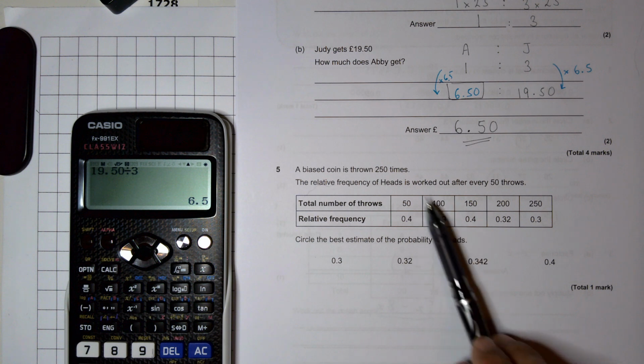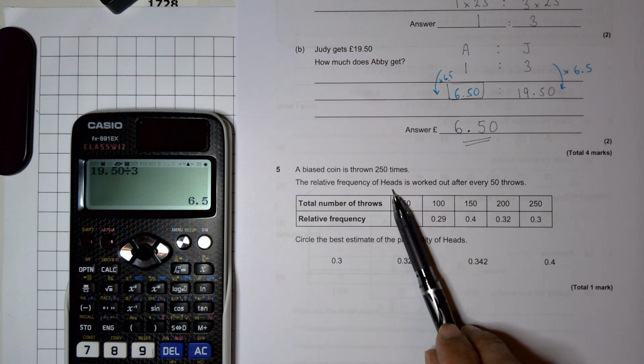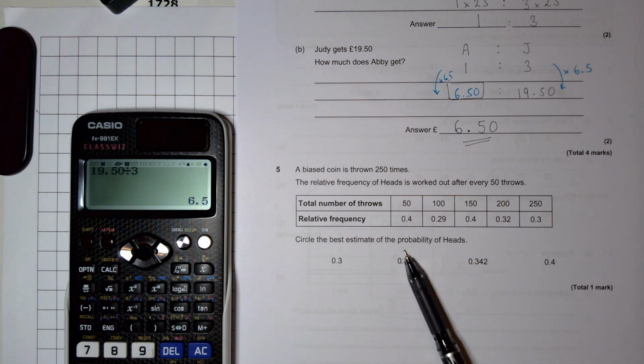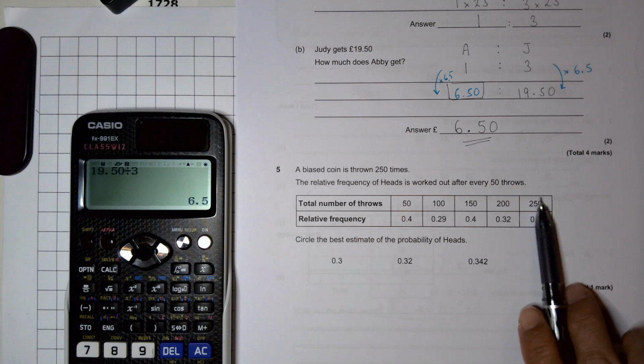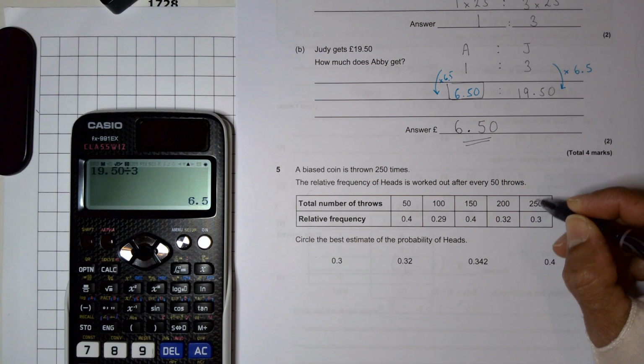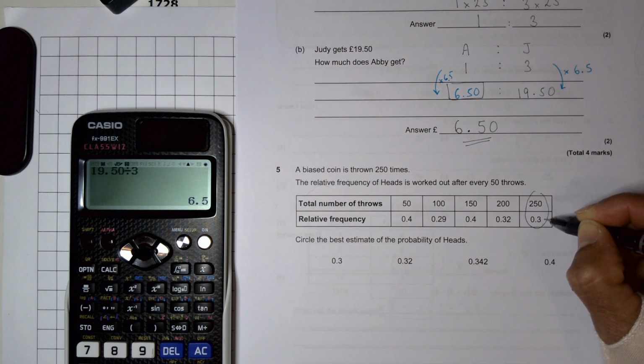Now this is showing us what's happening for heads, and the best estimate of anything in any experiment is an experiment that you've done more times. If you just do an experiment once, it doesn't give you a good picture. If you do it many times, you get a better picture of what's happening. So in this case, the one that has more times happening is 250. So the best relative frequency or estimate for it will be 0.3. So there we are.